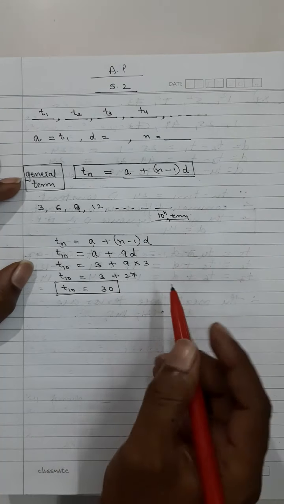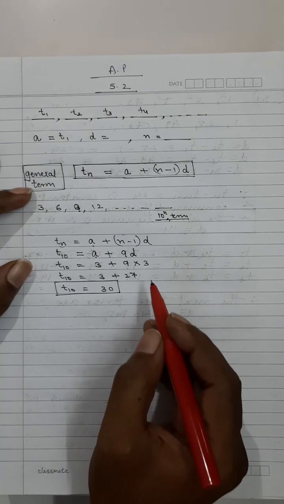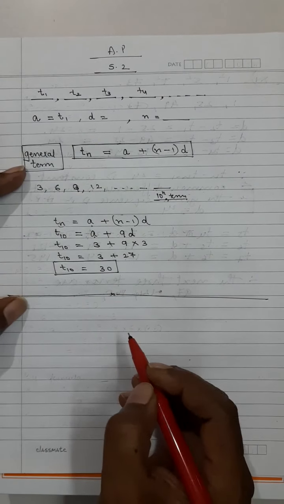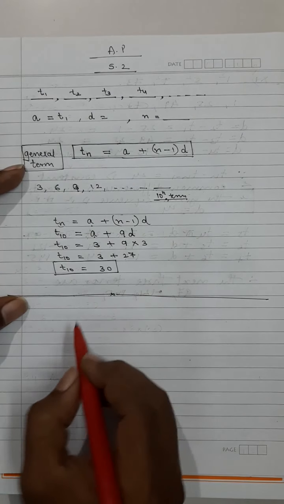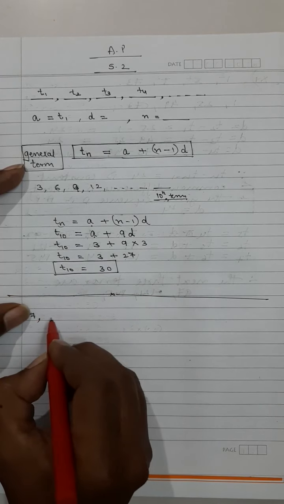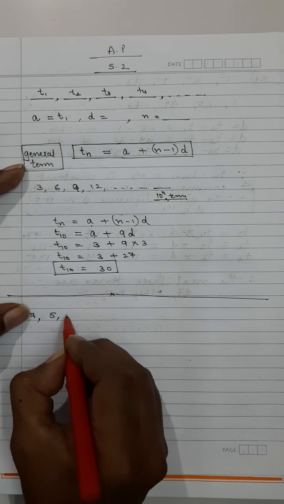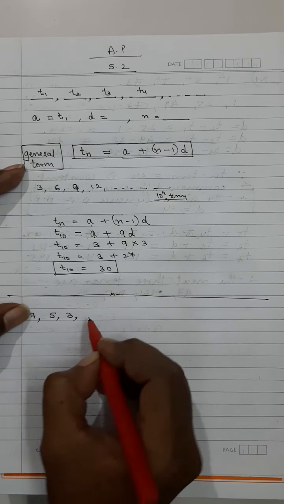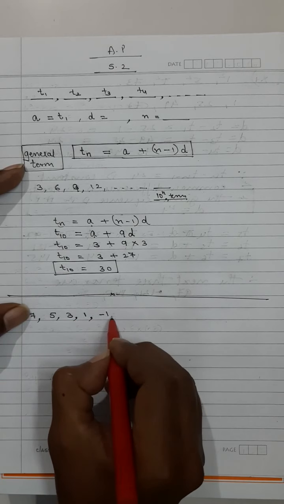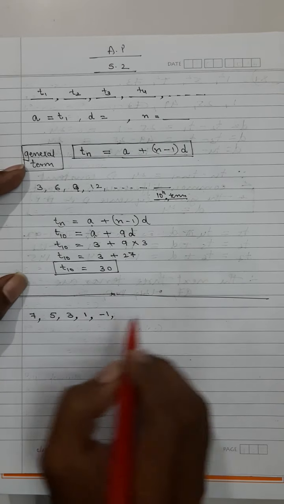Apart from that, supposing I take one in decreasing order: 7, minus 2 gives 5, minus 2 gives 3, minus 2 gives 1, minus 2 gives minus 1, and it goes on.